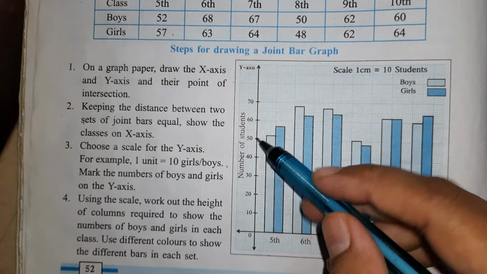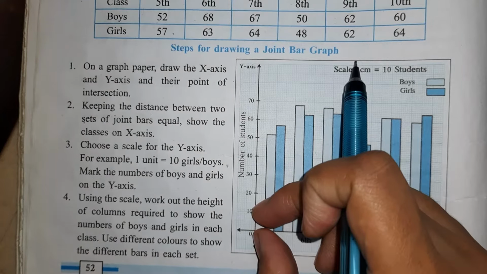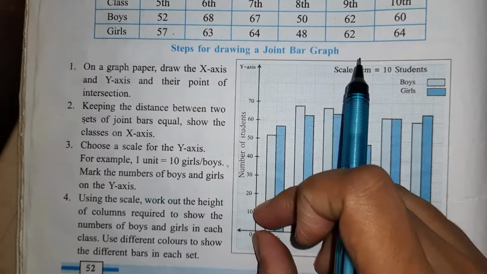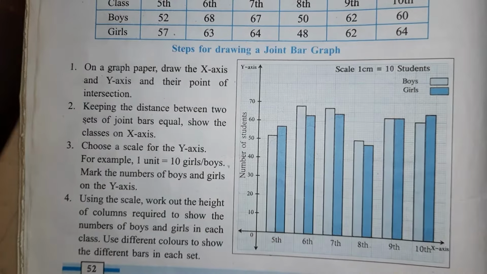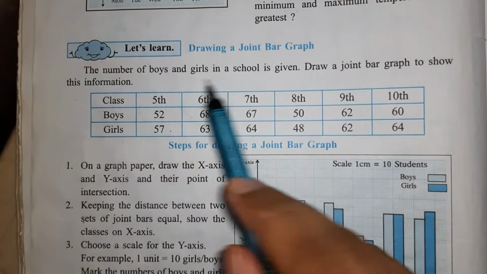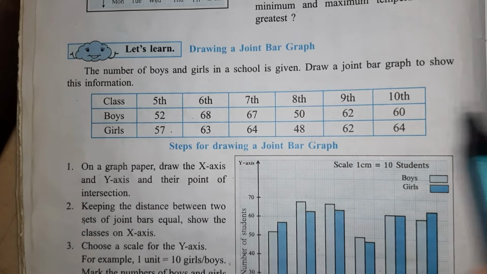y-axis पे हम कौन सा स्केल लिखेंगे? मीन्स 1 सेंटीमीटर की ये जो गैप है उसको कितने स्टूडेंट से रिप्रेजेंट करेंगे वो हमें डिसाइड करना है, क्योंकि क्वेश्चन में स्केल दिया नहीं है. तो जब क्वेश्चन में स्केल नहीं दिया होता है तो वो हम डिसाइड करते हैं.